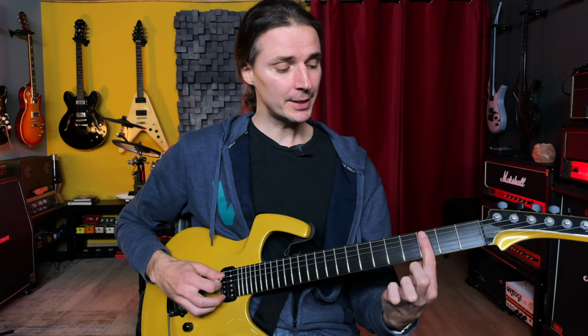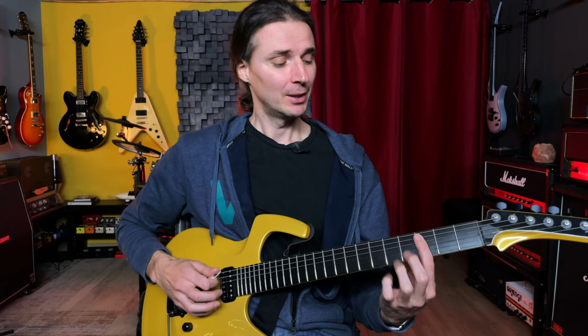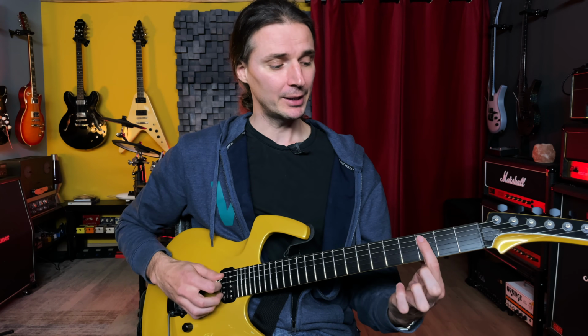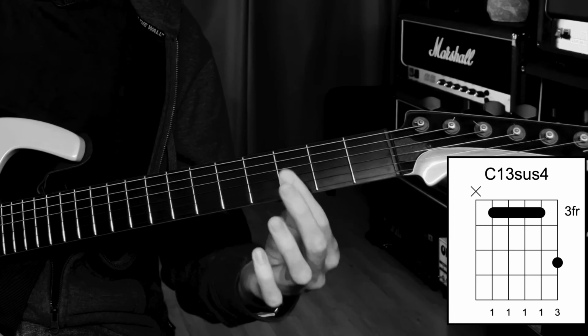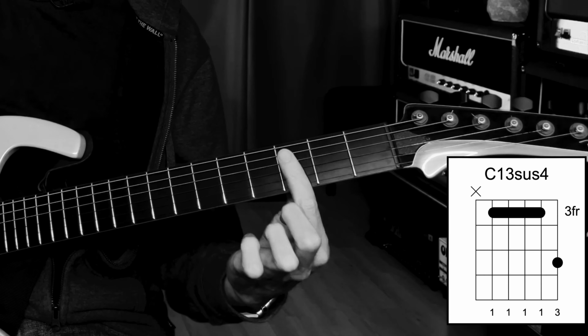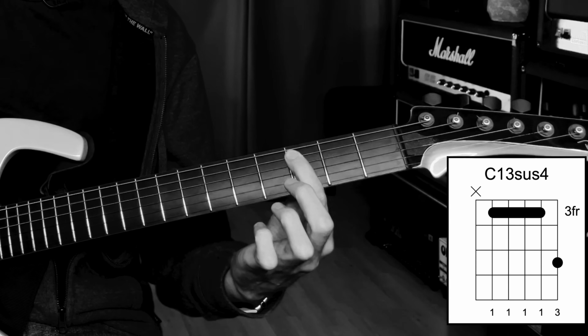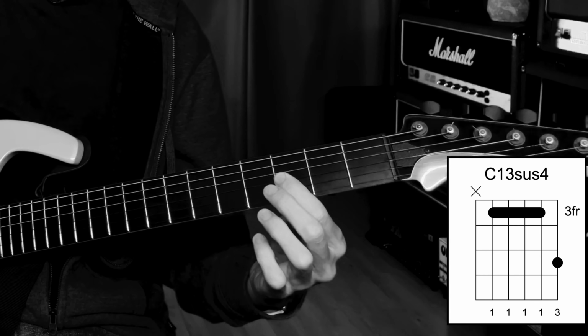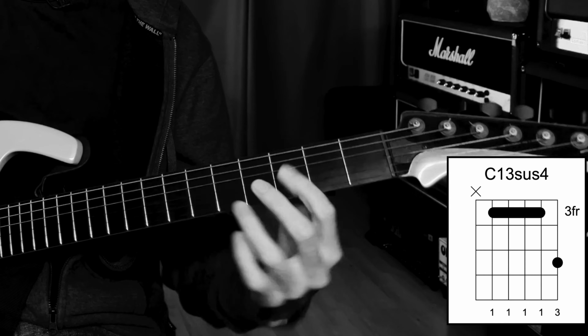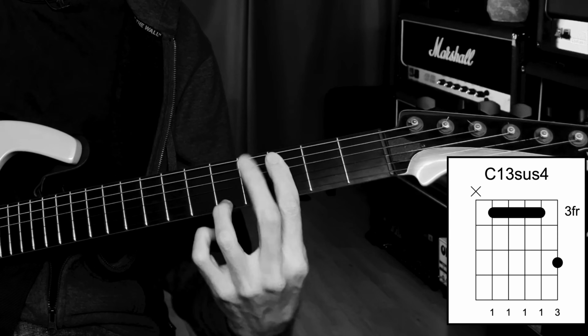It's basically a big bar on the 3rd fret. We don't play the 6th string, but then we go 3, 3, 3, 3. Okay, see, the middle strings are all on the 3rd fret. And these notes are C, the root, F, the sus4. We have B flat, which is the minor 7th, we have the D, which is the 9th, and then we have the A, which is the 13th.